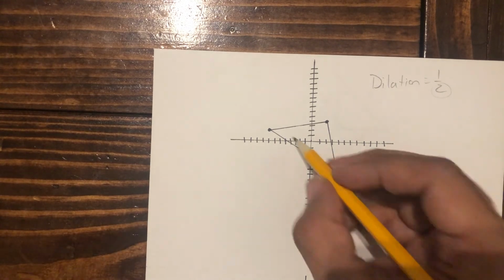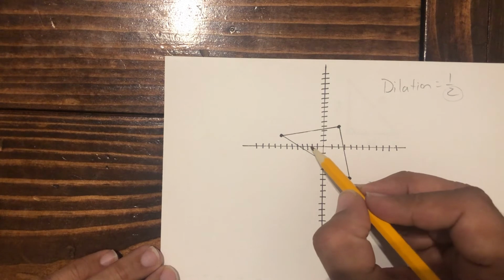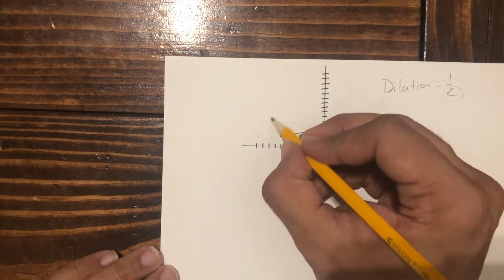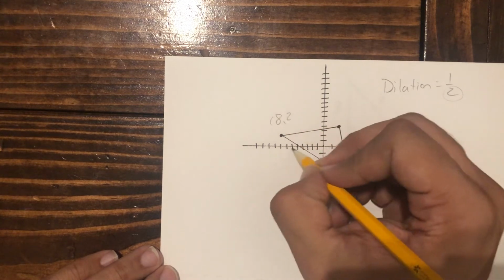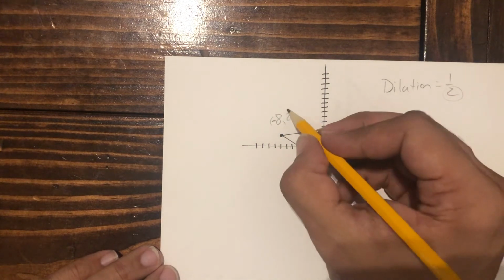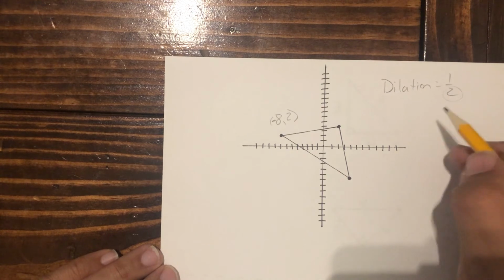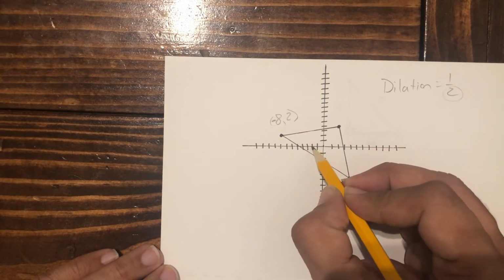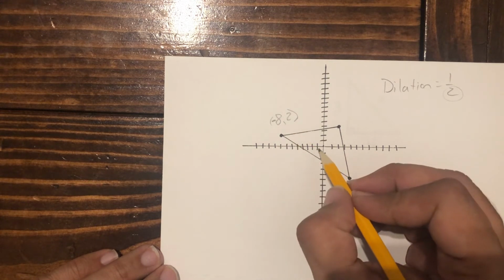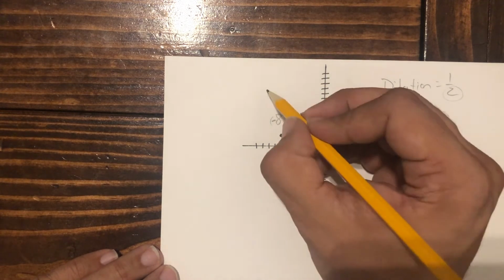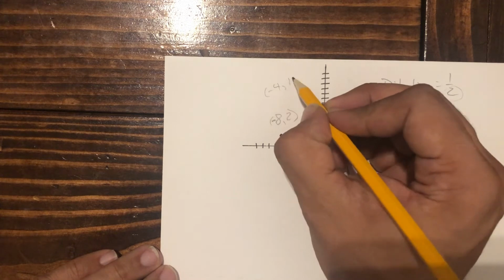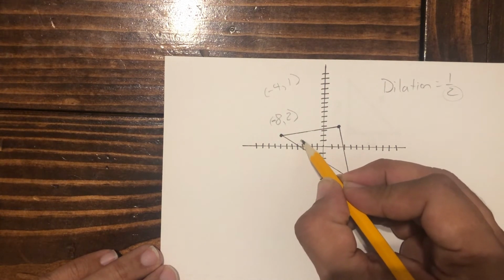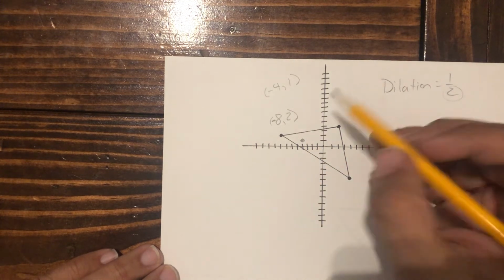Okay, so this point right here is negative 8, positive 2. And we're dilating it by 1/2. So that means cuts everything in half. So instead of 8, it's negative 4. Instead of 2, it's 1. So we're looking for negative 4, 1. There's your new dot.